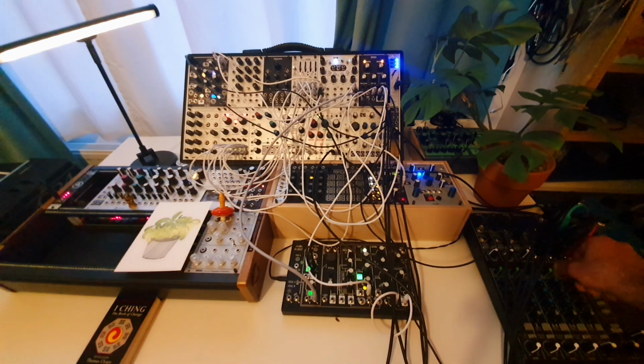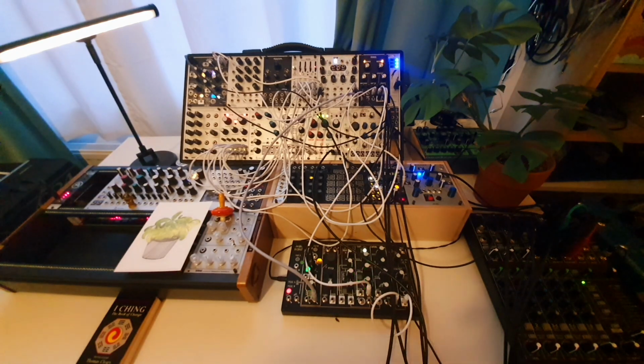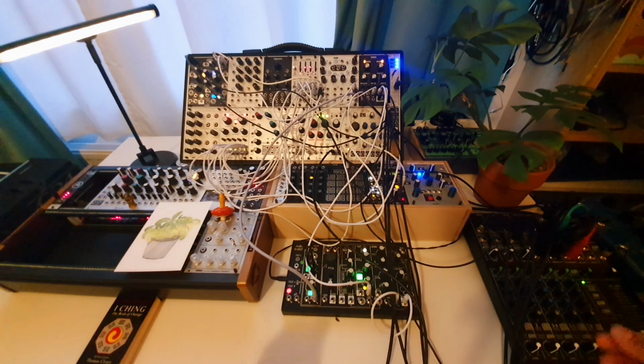And the samples go through extra effects, which is a reverb and a bit of a delay. I just have them always connected here in case I need that extra spooky atmosphere. No, this is it.